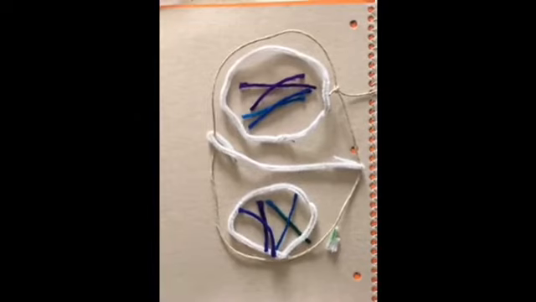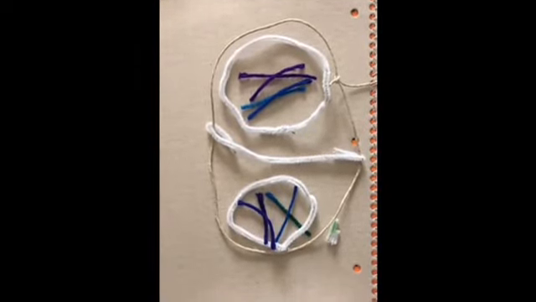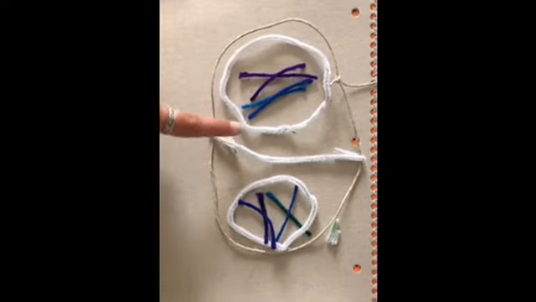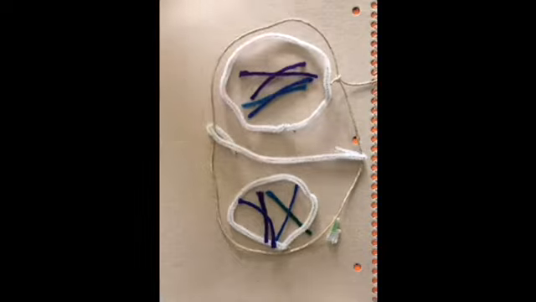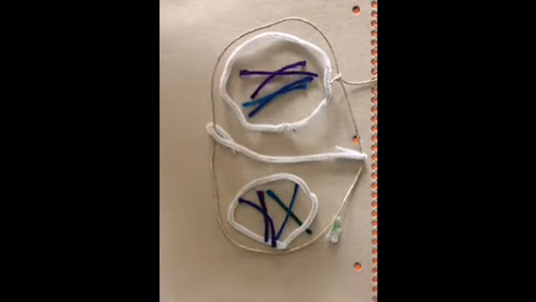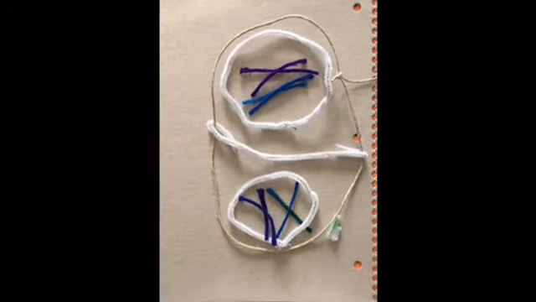Next in meiosis 1 would be telophase 1, which is when the chromosomes arrive at the spindle poles and the cytoplasm starts to divide. This would be representing the division of the cytoplasm, and then the nuclear envelope is not actually fully there in telophase yet, but it is starting to form around each new cell.